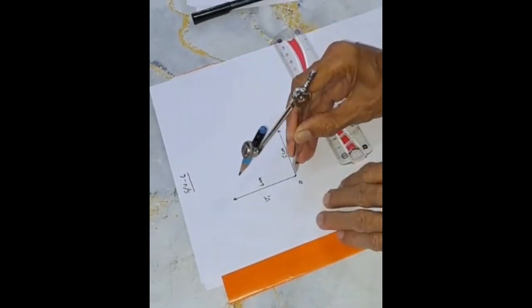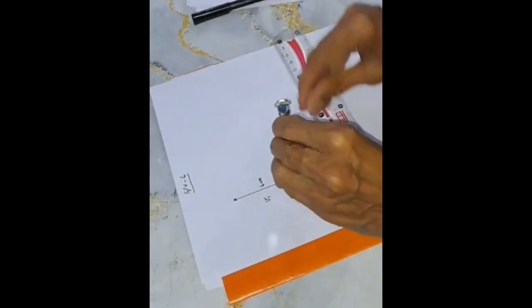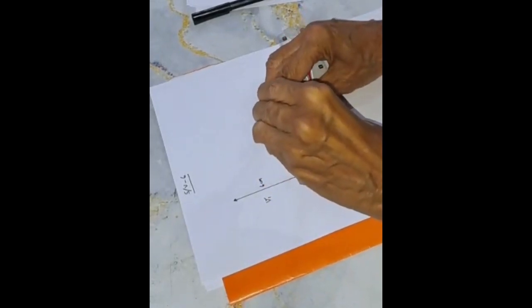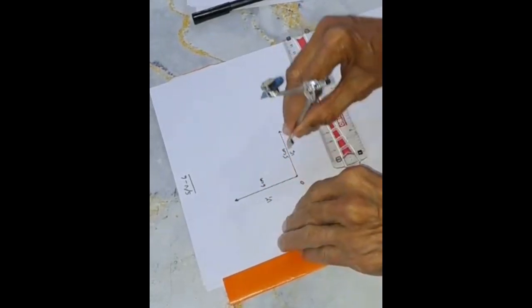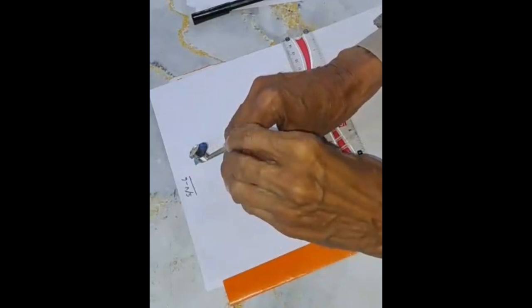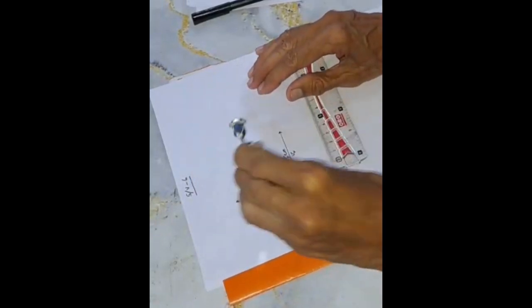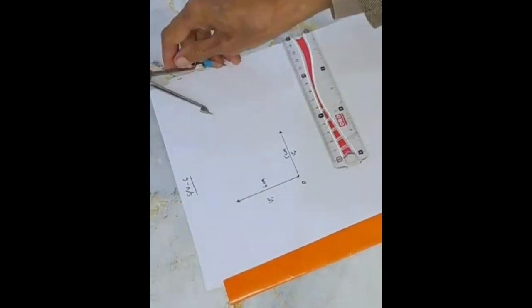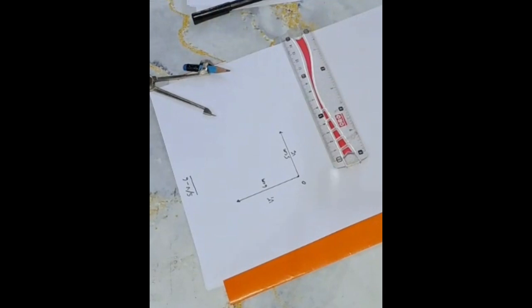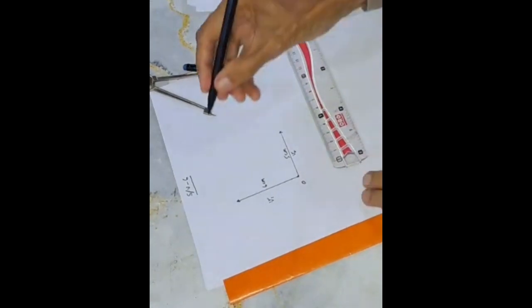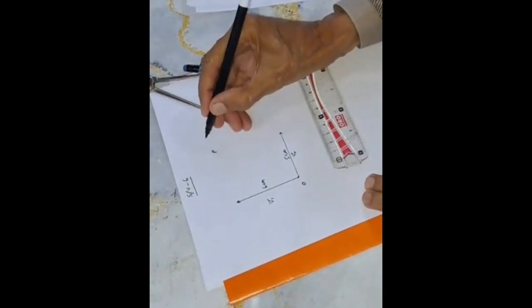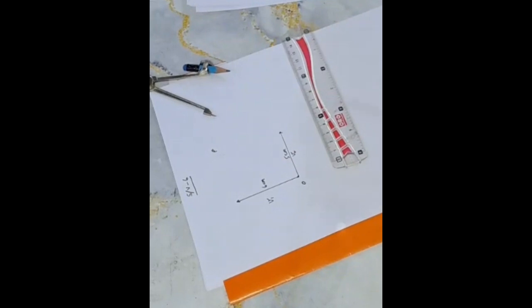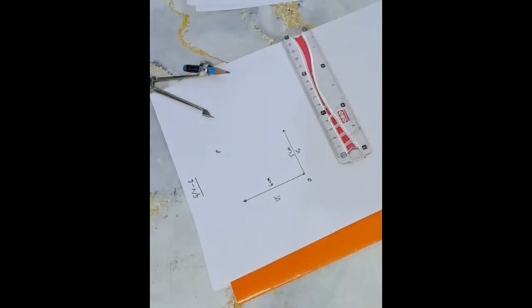Then open up the compass 5 centimeter. Put it at the tip of V1 and get a point of intersection. And that point of intersection has been labeled as P, so I write down P here.